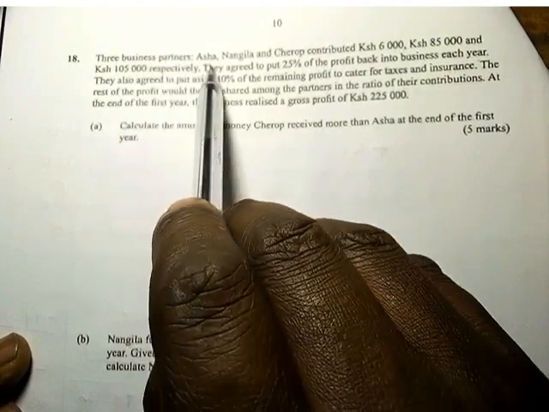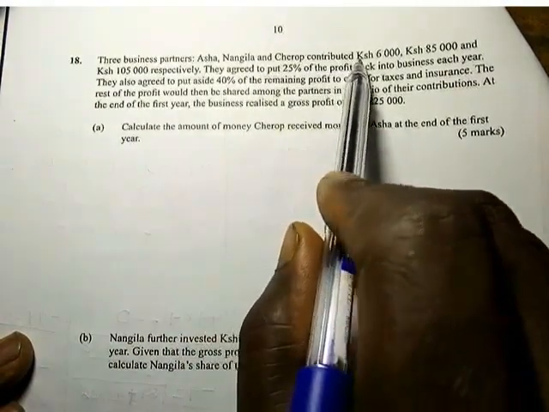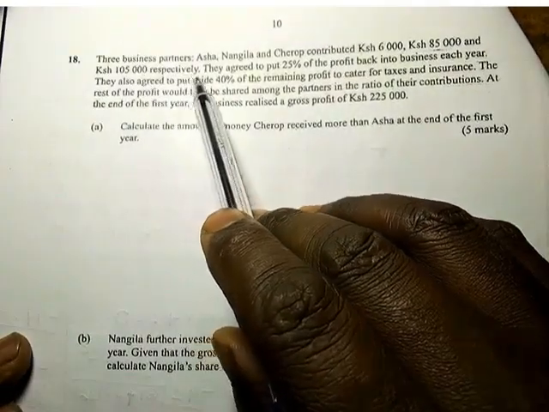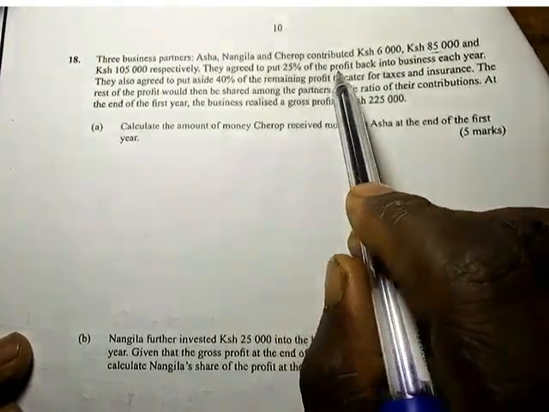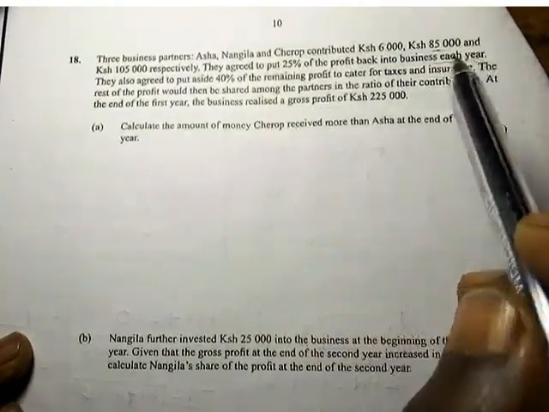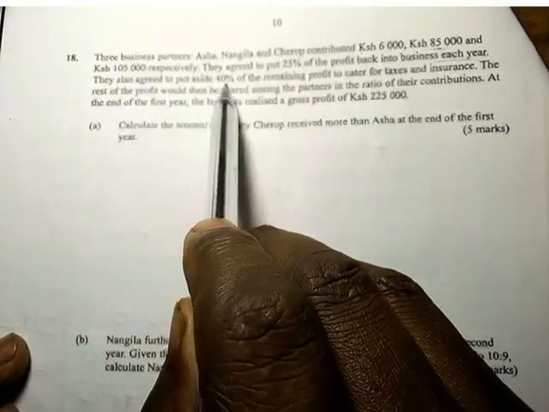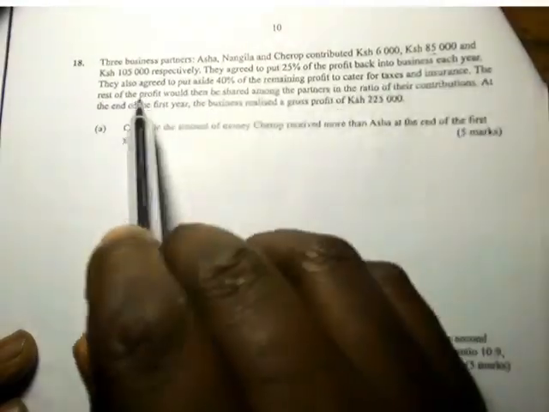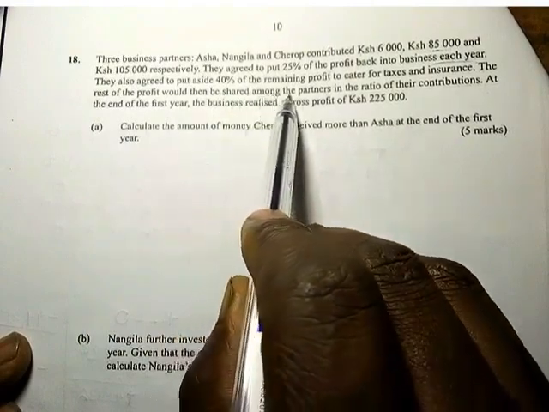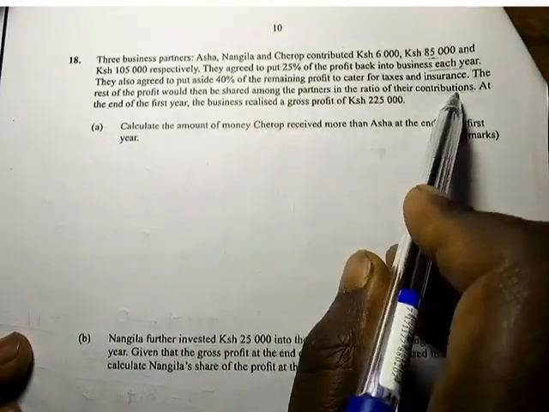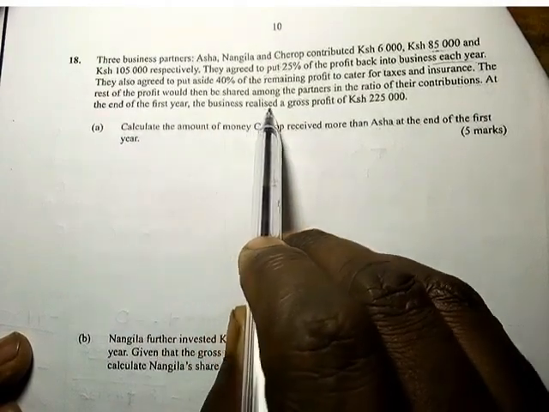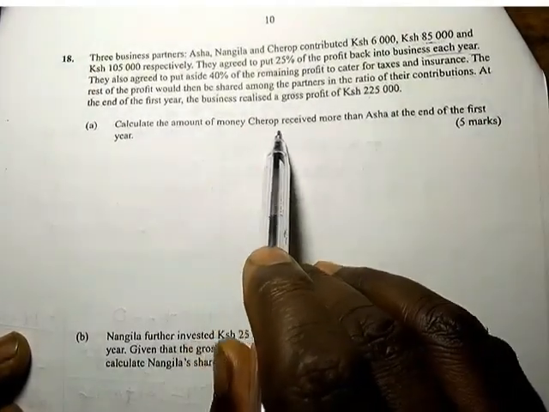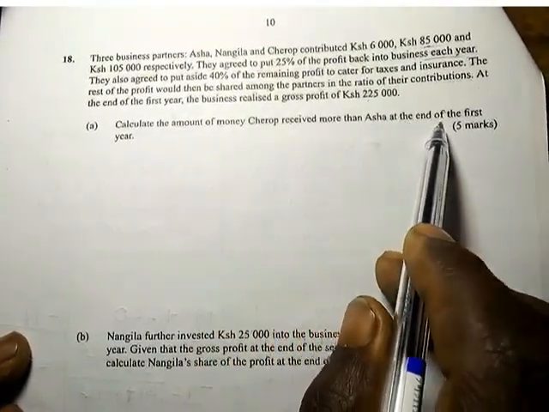Three business partners, Asha, Nangira, and Jarob, contributed Kenya shillings 60,000, 85,000, and 105,000 respectively. They agreed to put 25% of the profit back into business each year. They also agreed to put aside 40% of the remaining profit to cater for taxes and insurance. The rest of the profit would then be shared among the partners in the ratio of their contribution. At the end of the first year, the business realized a gross profit of this amount. Calculate the amount of money Jarob received more than Asha at the end of the first year.